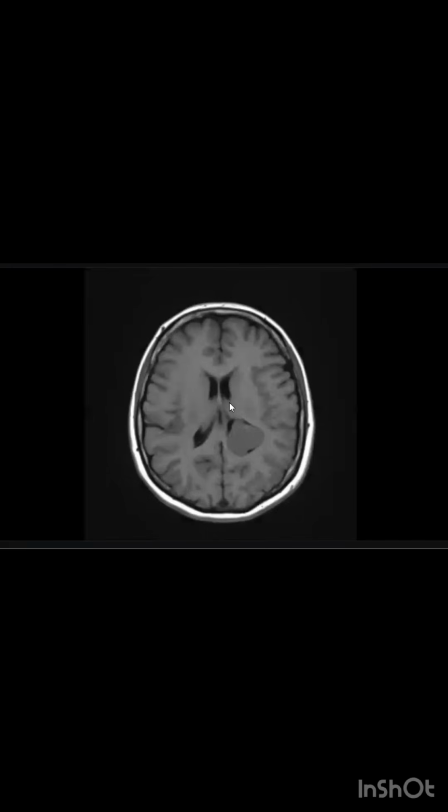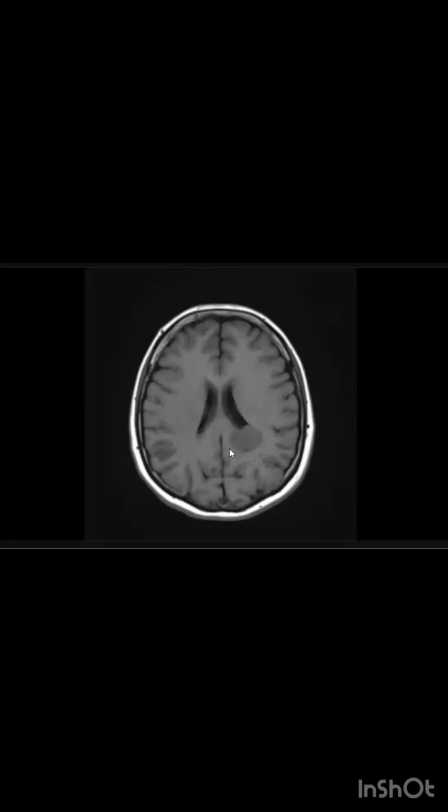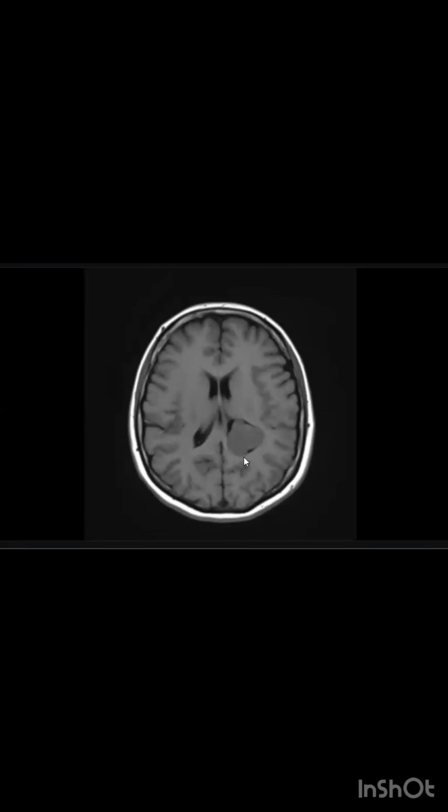This patient, you presented well, but here the exact anatomical location is the trigone of the lateral ventricle. This lesion is hypointense on T1, also hypointense on T2.